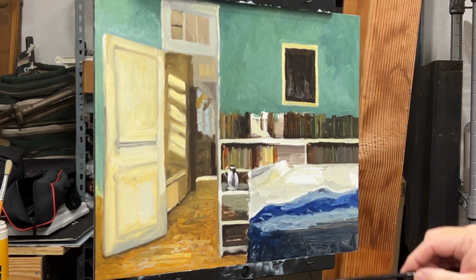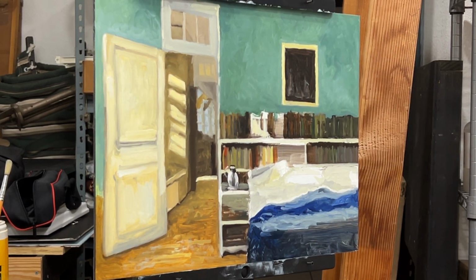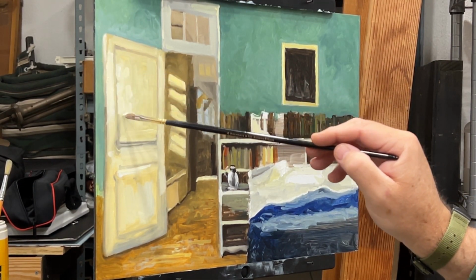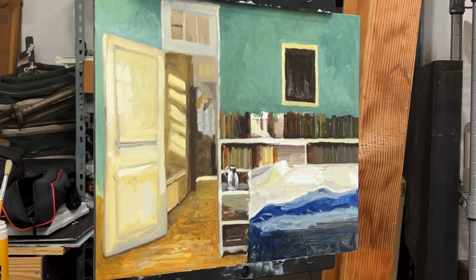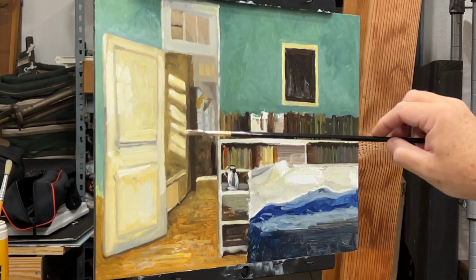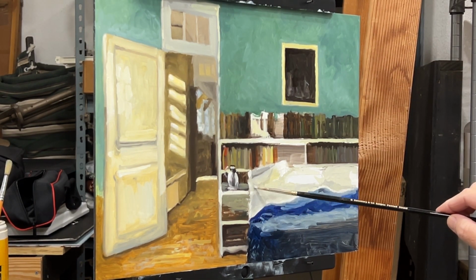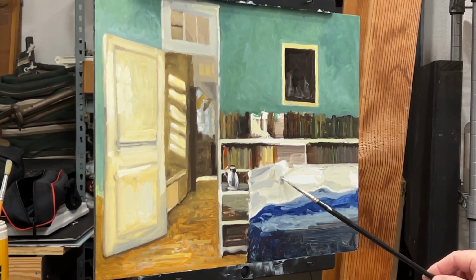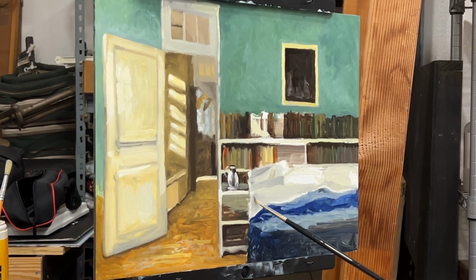There we go. I like the feeling of the room, the airiness of it, and the way the light strikes the door and in the back. You really feel like you can walk into the piece, or at least that's the feeling that I wanted to leave with the viewer.